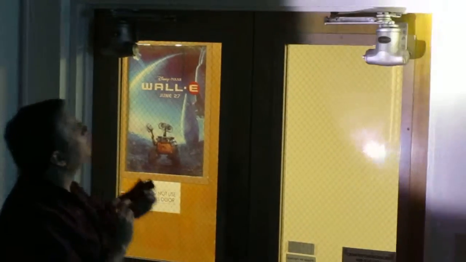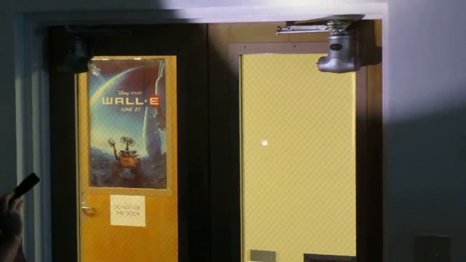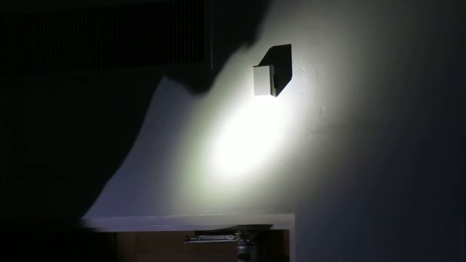Now, if I do this, let's see. Actually, let me do that. You guys, look at this. Look at the shadow on this thing. Look at the radiation points. Stay right, like there and there. Do you see how they're pointing to this spot?